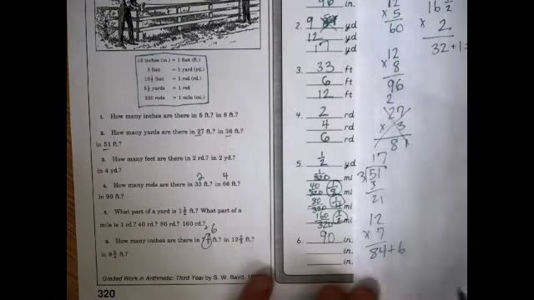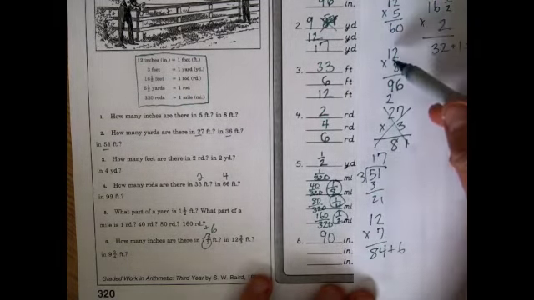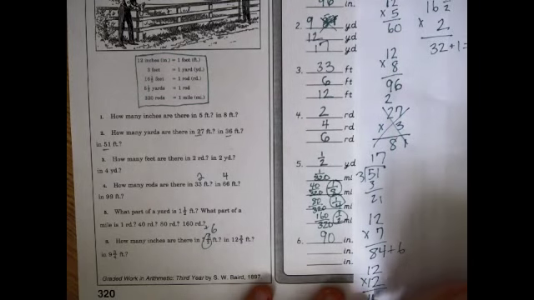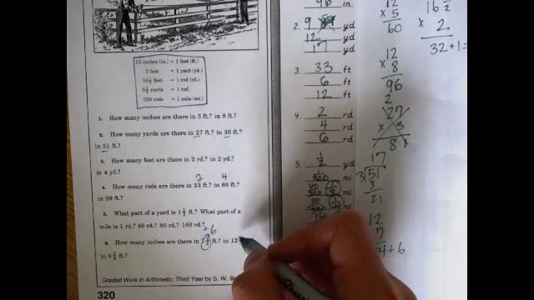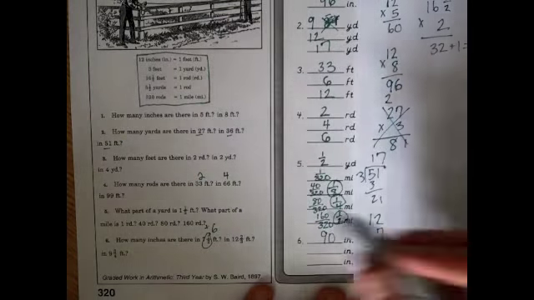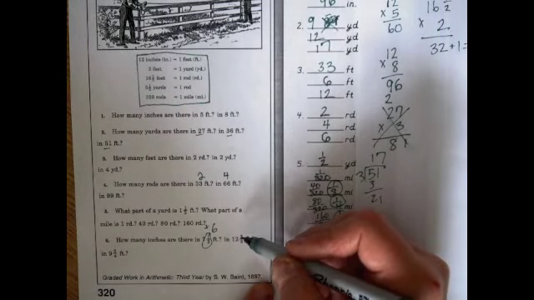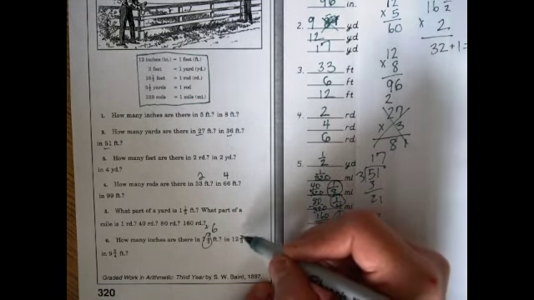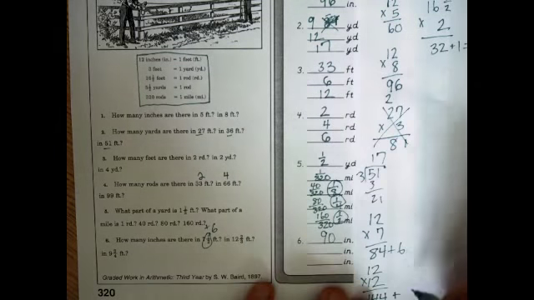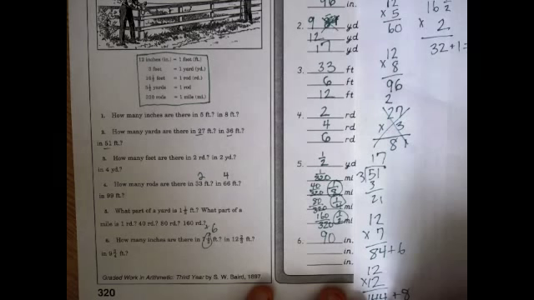12 2/3 feet, well, 12 feet times 12 inches, that equals 144 inches, so that's the whole number, plus 2/3 of a foot. So you have to think, well, 2/3 of a foot, how many inches is that? Well, 1/3 of a foot is 4 inches, so 2/3 of a foot is going to be 8 inches. 144 plus 8 is going to equal 152.